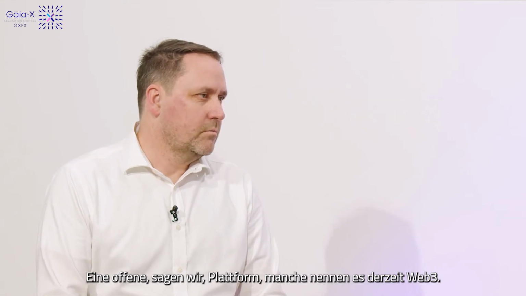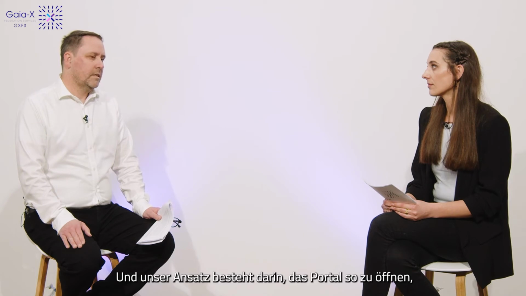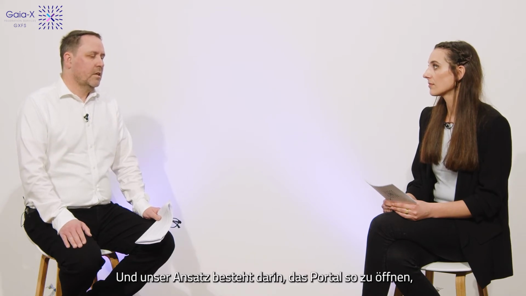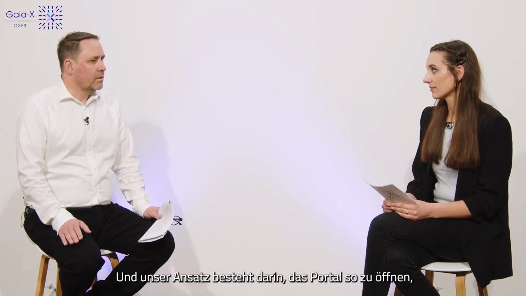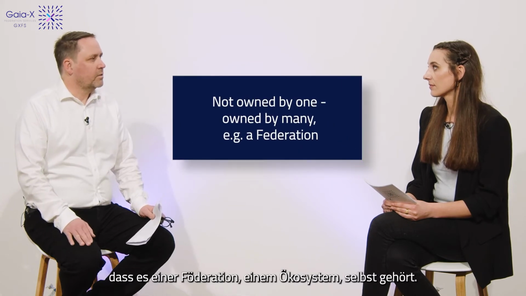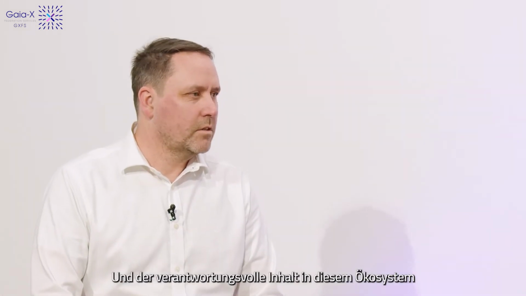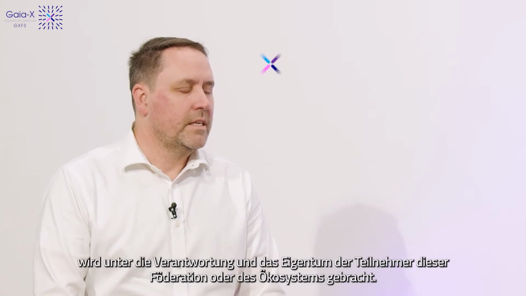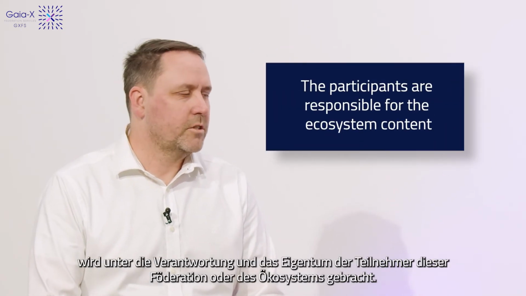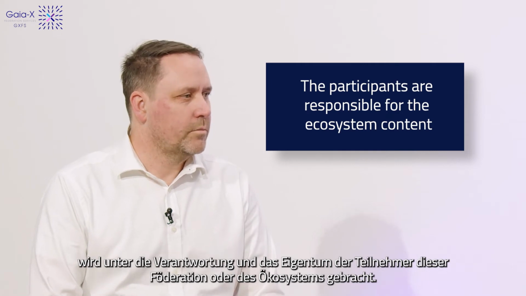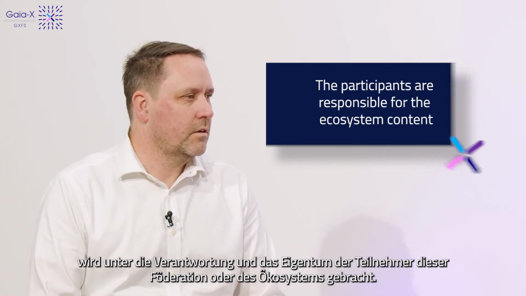So with our approach, we are talking about an open network, an open, let's say, platform. Some call it at the moment Web 3. Web 3 is not owned by, let's say, one company, but it's owned by many different participants. And our approach is to open up the portal to be owned by a federation, by an ecosystem, by themselves. And the responsible content in this ecosystem is brought and is under the responsibility and the ownership of the participants of this federation or the ecosystem.